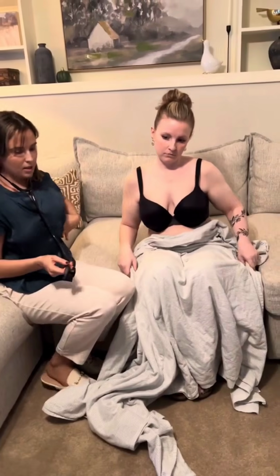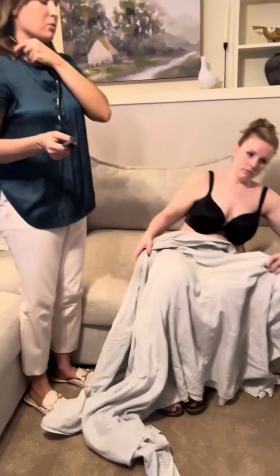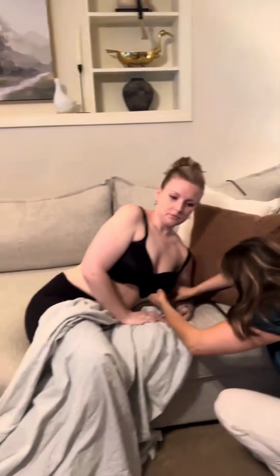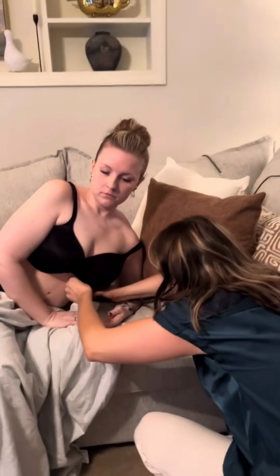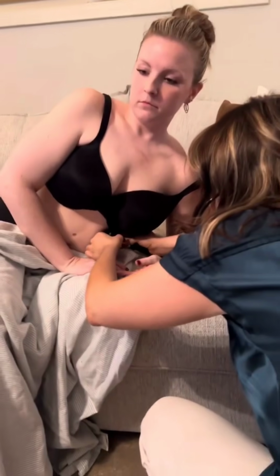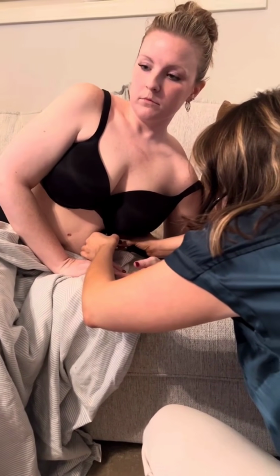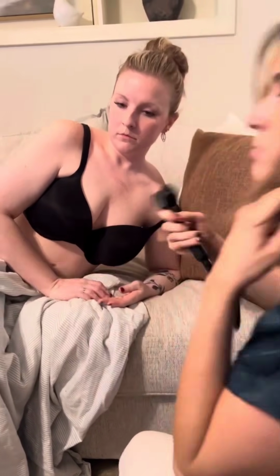And then I'll have you lay kind of on your left side, and I'm going to listen to that same point of maximal impulse to see if I can hear a murmur better on the left side. Don't hear any murmurs.